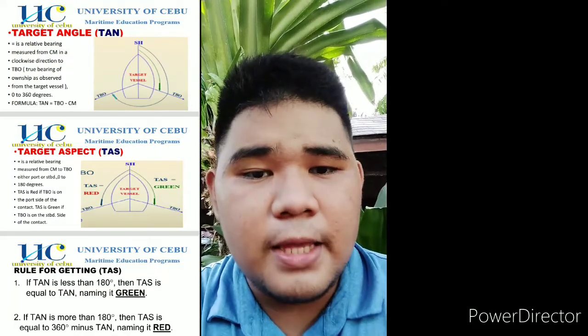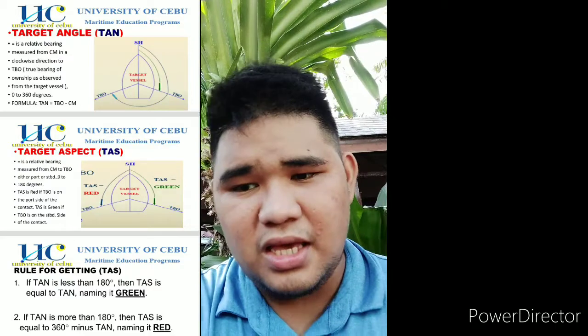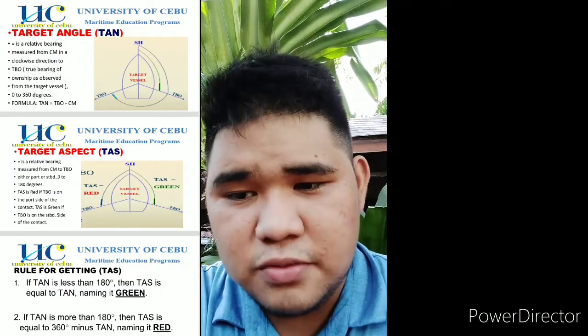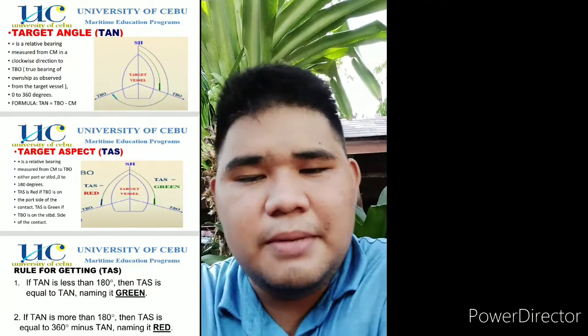So this is the rule for getting TAS. If TAN is less than 180 degrees, then TAS is equal to TAN, naming it green. If TAN is more than 180 degrees, then TAS is equal to 360 degrees minus TAN, naming it red. The difference can be seen in this picture.